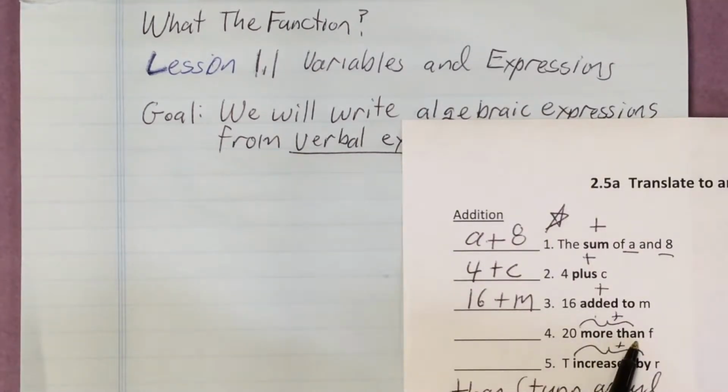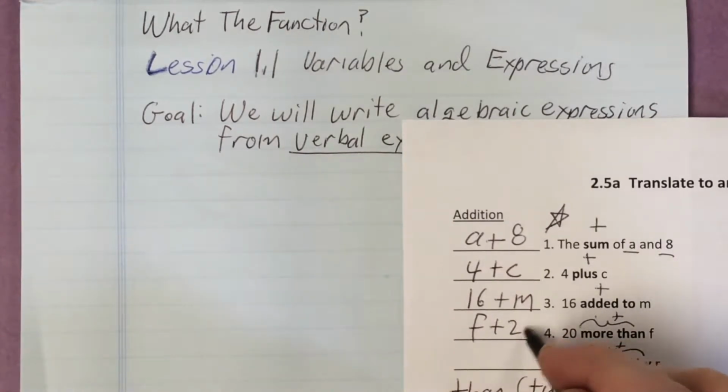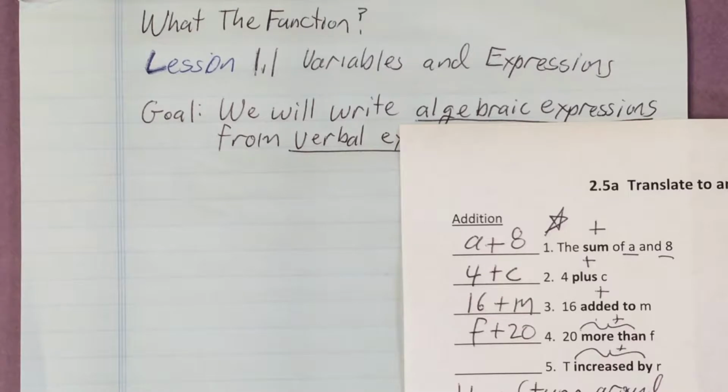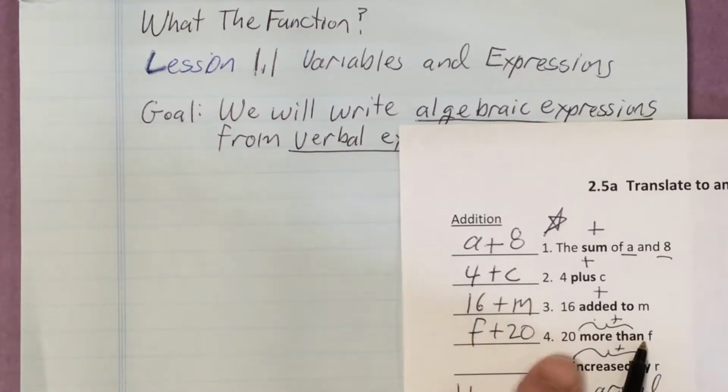So the way we're going to write this, if you have 20 more than F, is we're not going to write this as 20 plus F, but rather we're going to write this as F plus 20. So it is 20 more than this quantity. So when we see the word than, and there's another one coming a little later too, we're going to go ahead and flip it around from the order we have here to the order we have here.